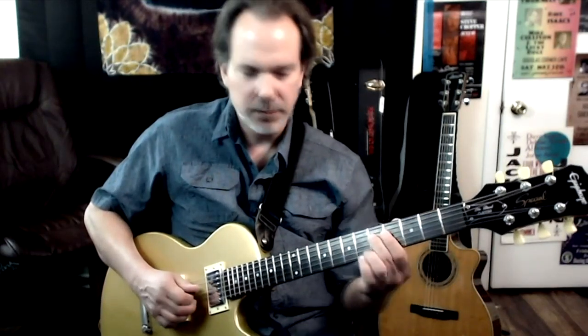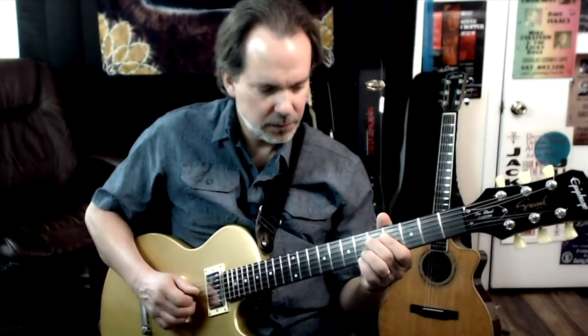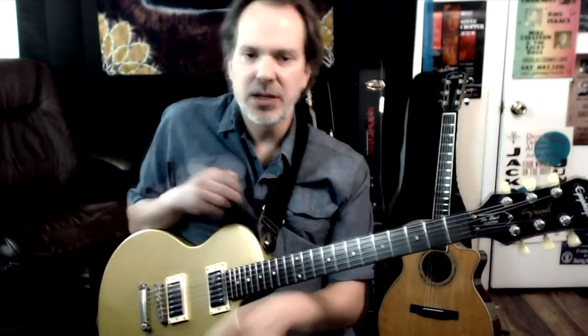Half step E to F. Whole step F to G. Again, we cross strings, but if you think about the fact that G is duplicated here, not really a big deal. And G to A is a whole step. Just remember, naturally occurring half steps.